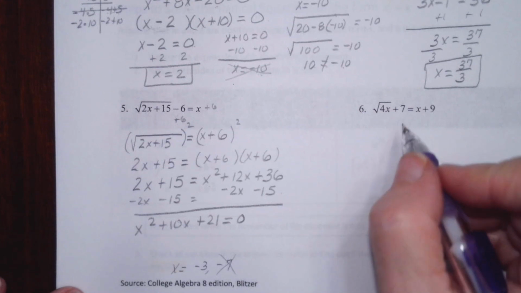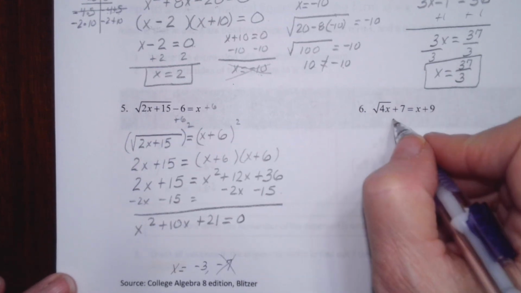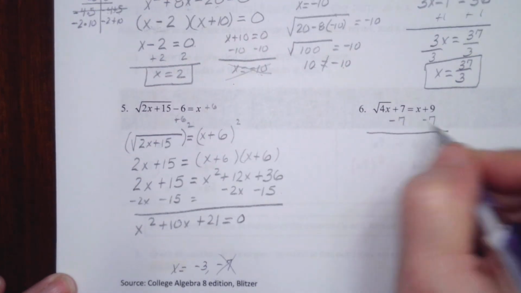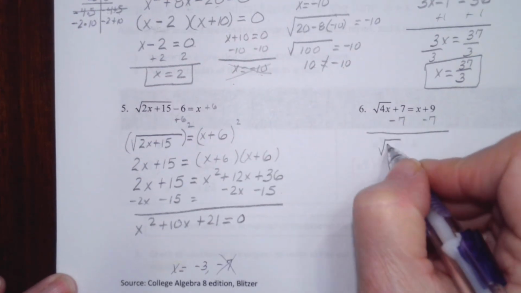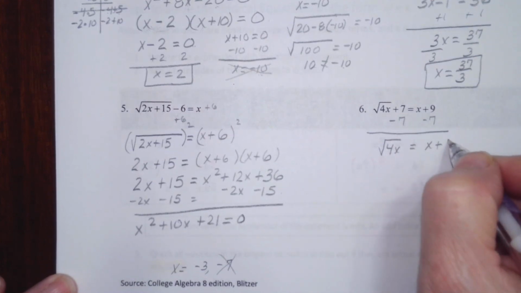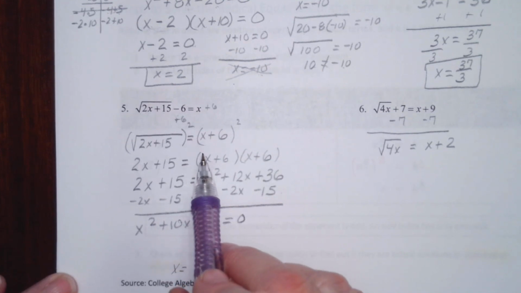All right, so number 6. Here's our radical. It's not isolated, so we're going to have to go -7, because that's our first step. Then we have square root of 4x is equal to x plus 2. So now we've got a situation like with number 5.